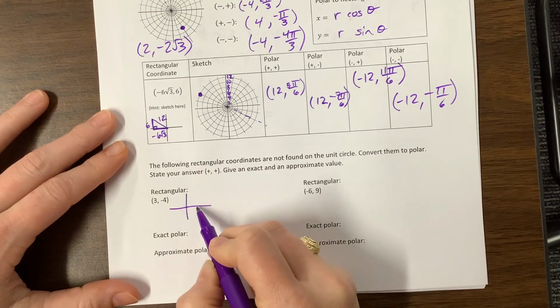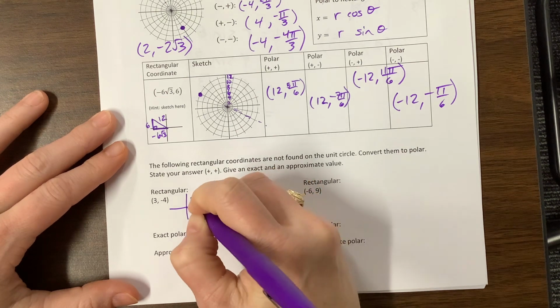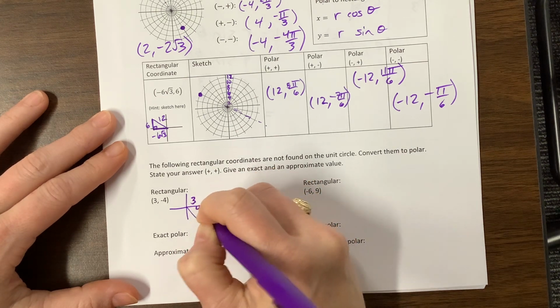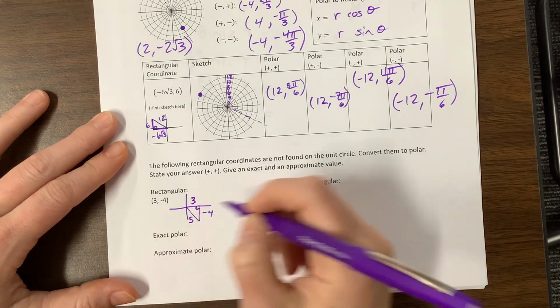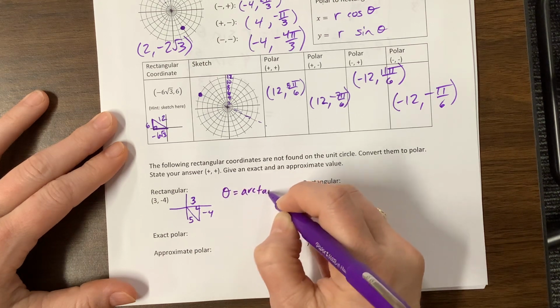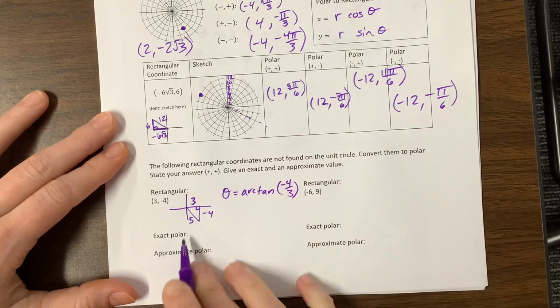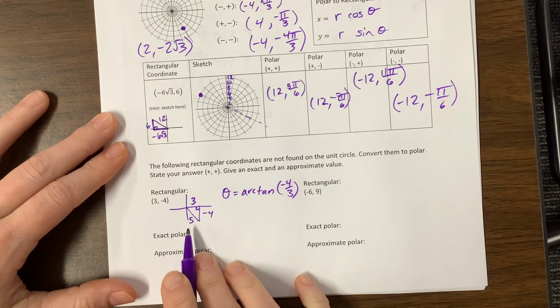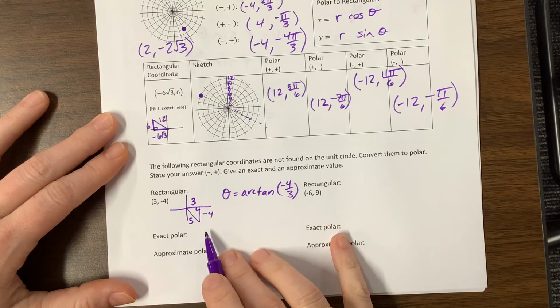We see it's positive 3, negative 4. So I'm going to draw my triangle. Positive 3, negative 4. This I know to be a 3, 4, 5 triangle. So its radius is 5, and its angle theta is going to be equal to the arctan of y over x, so of negative 4/3. And notice this is already in quadrant 4. Now this will give us the negative direction of getting there.